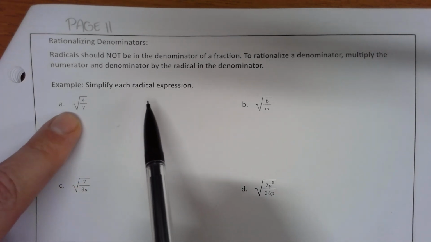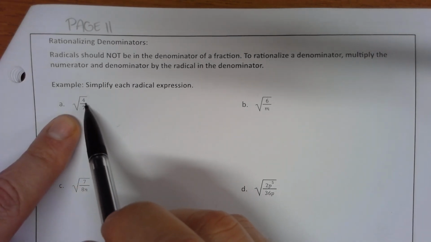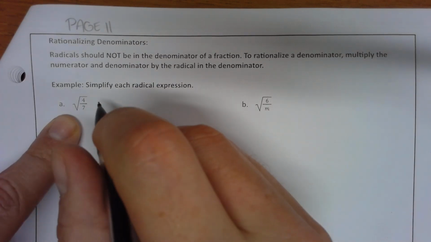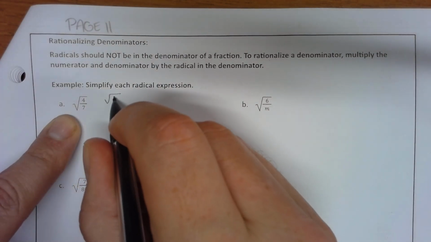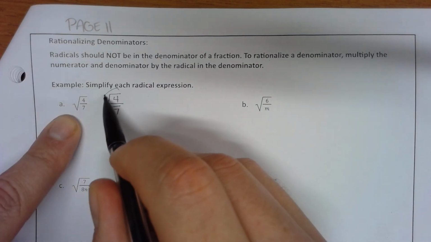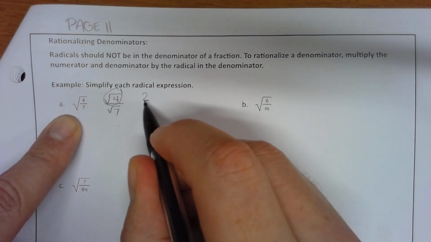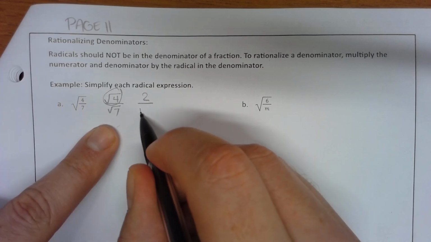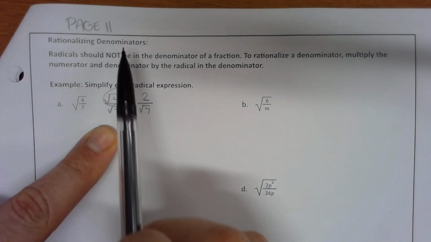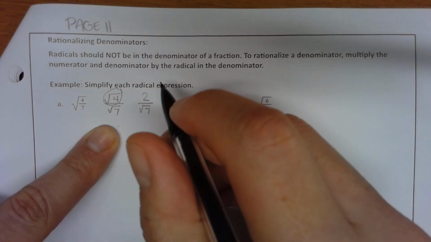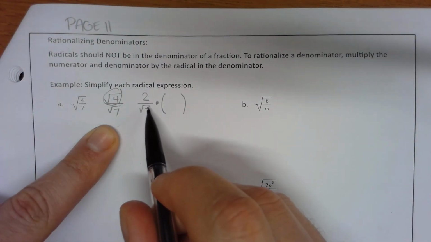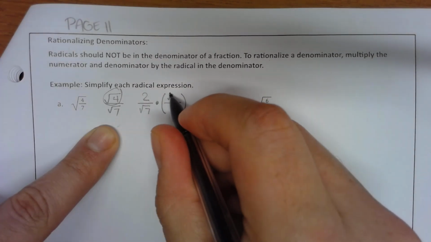Simplify each radical expression. We are still looking for perfect squares, so 4 is a perfect square. We're going to leave that alone. We're going to give it its own radical, the square root of 4 divided by the square root of 7. We're going to circle the square root of 4, which becomes the whole number 2 in the numerator, but the square root of 7 stays the same. What we're going to do next is rationalize the denominator. We're going to multiply the top and the bottom of this fraction by whatever is the radical in the denominator, in this case the square root of 7.